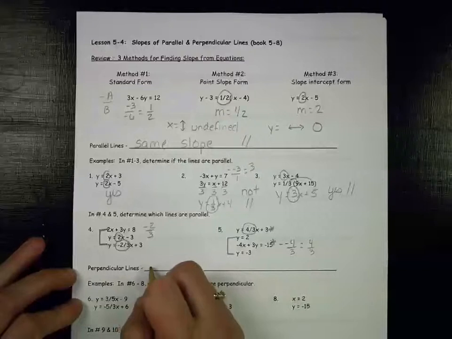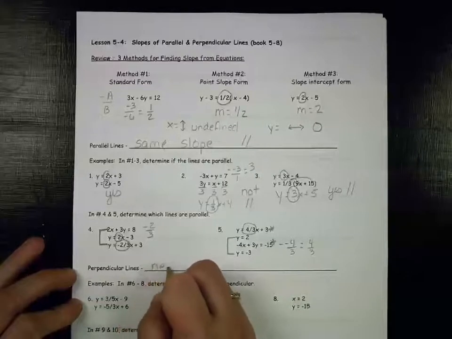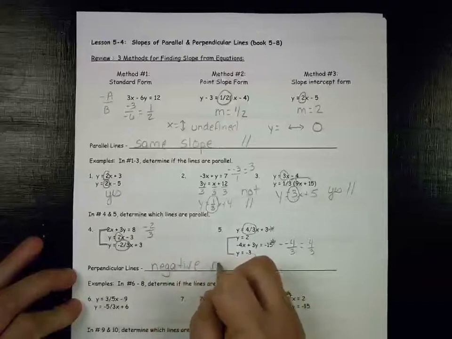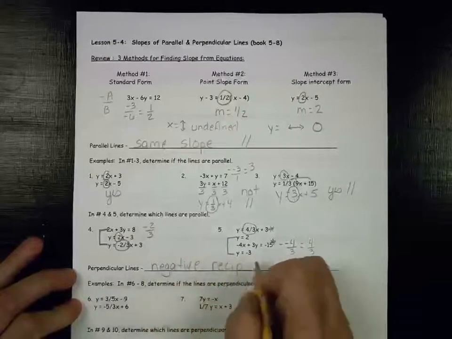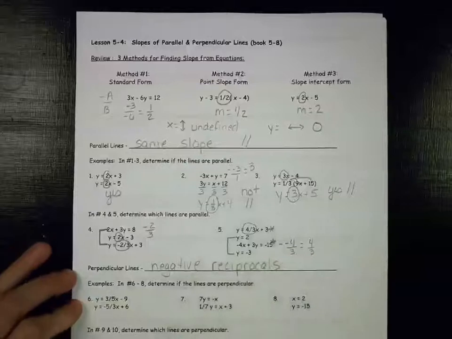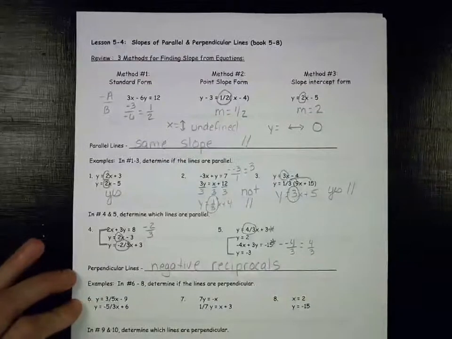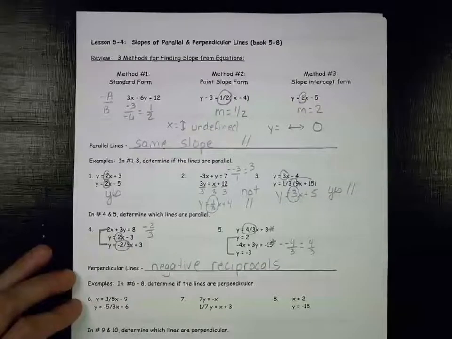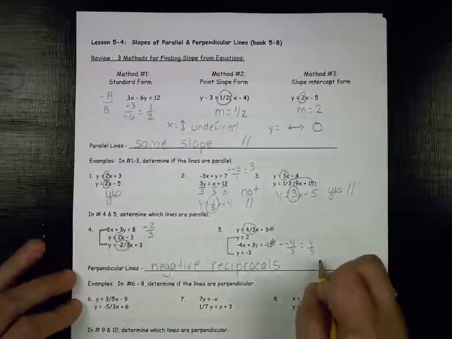Perpendicular lines, your slopes are negative reciprocals. So one needs to be positive, one needs to be negative. And the reciprocal is when you take a fraction and flip it upside down.